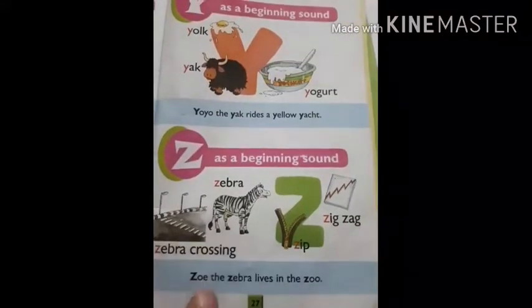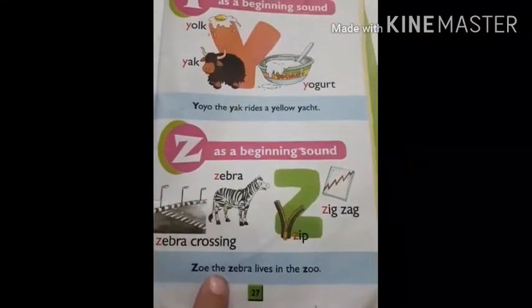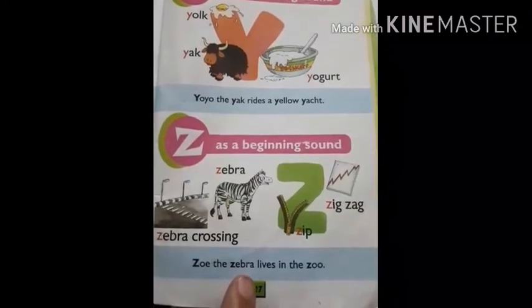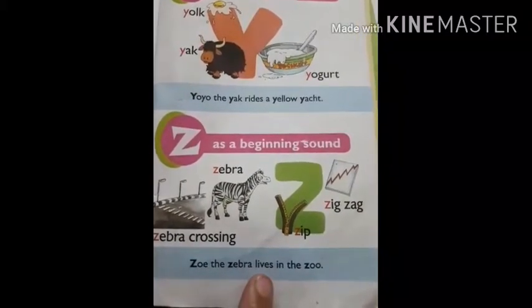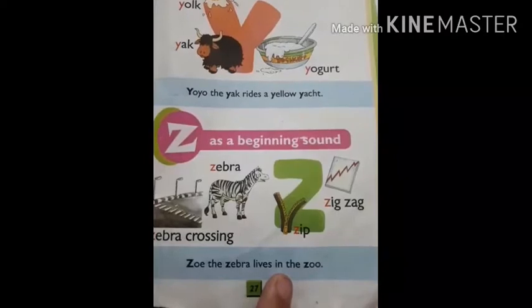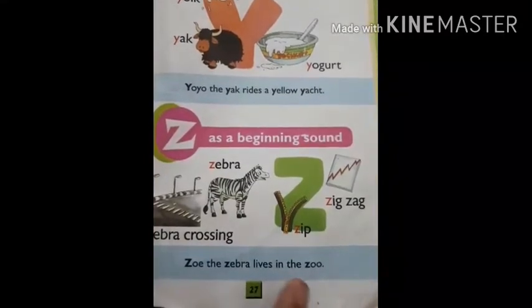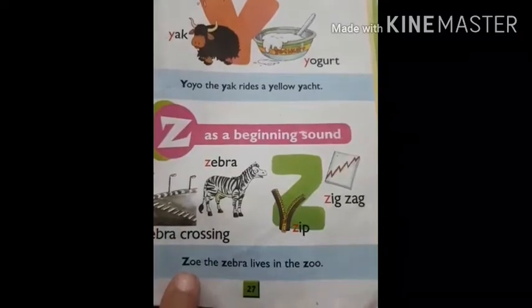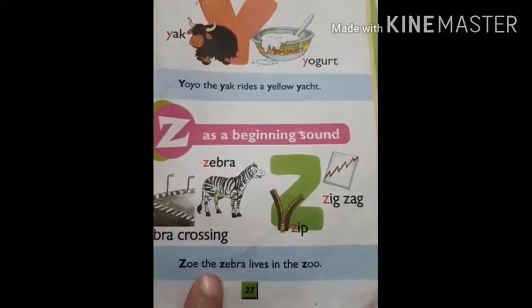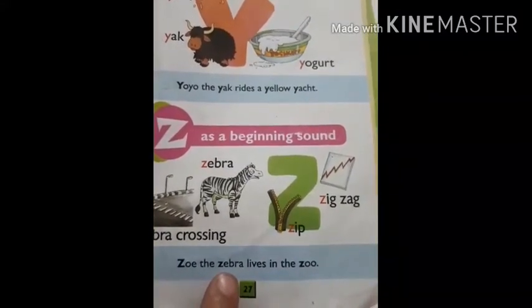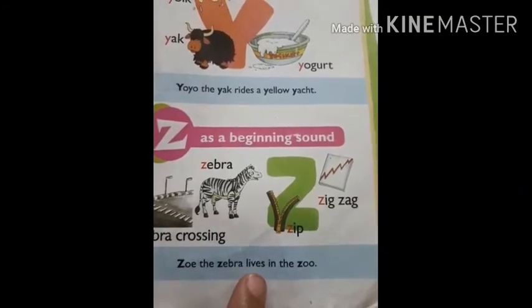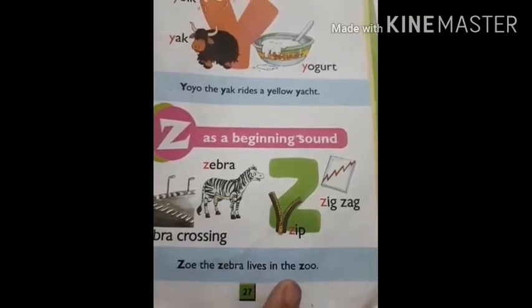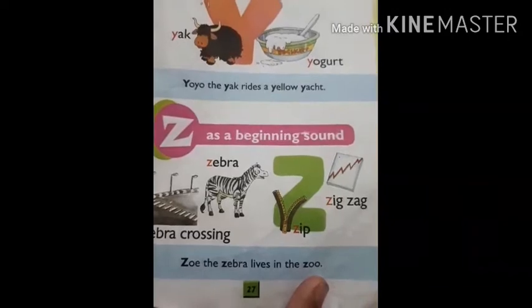Zoo, the zebra lives in the zoo. The zebra lives in the zoo. Good.